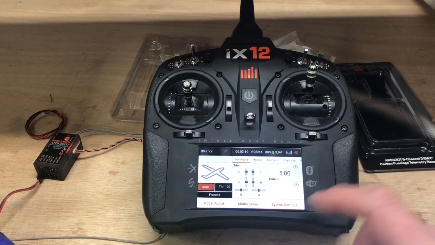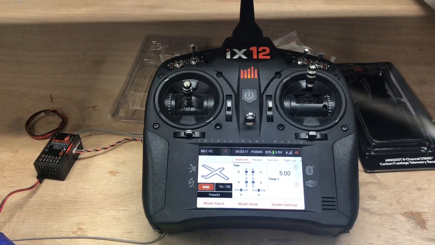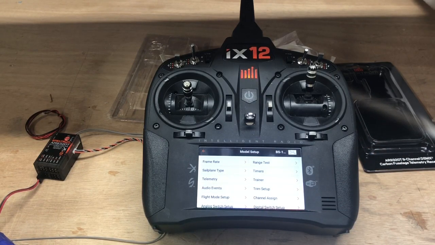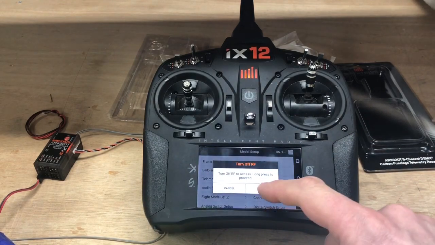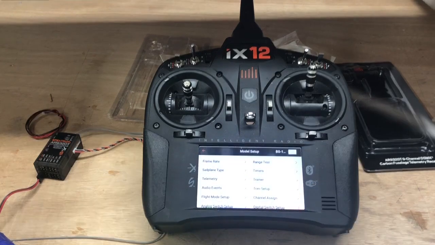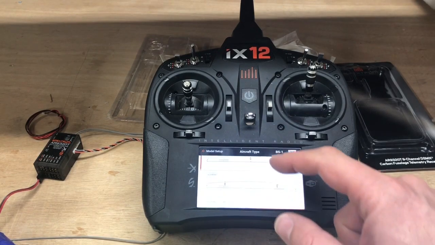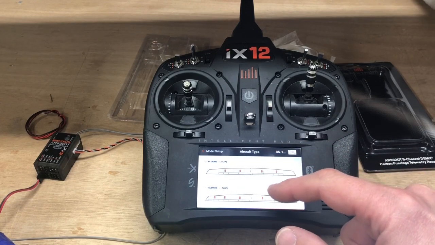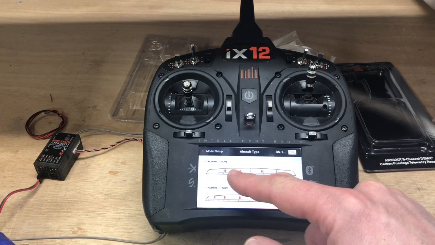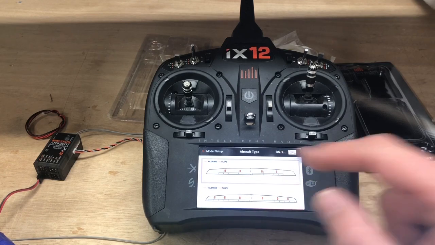One of the first things that I do for setting up a model is selecting the sailplane type. So the wings here are going to be 2 ailerons and 2 flaps.